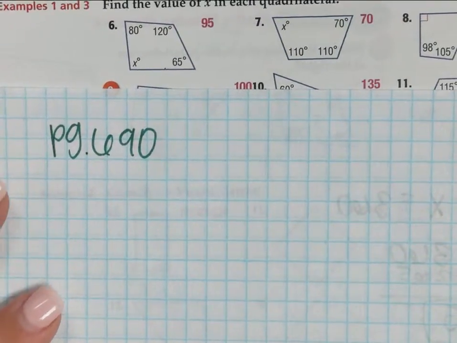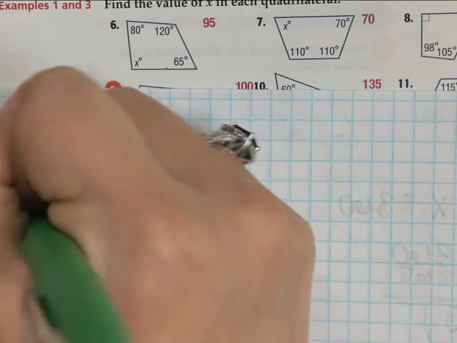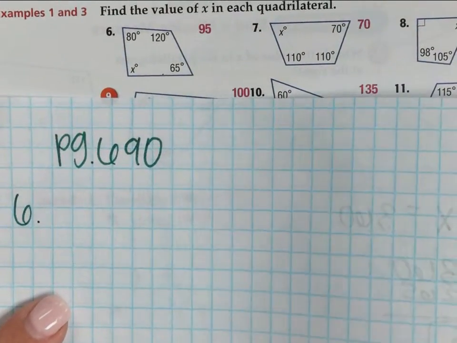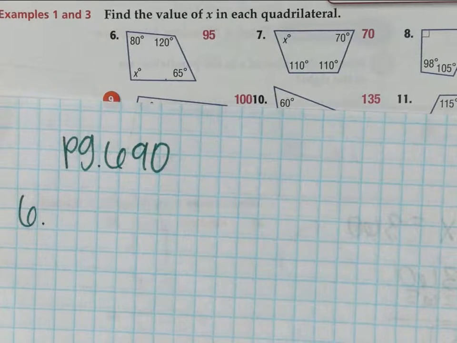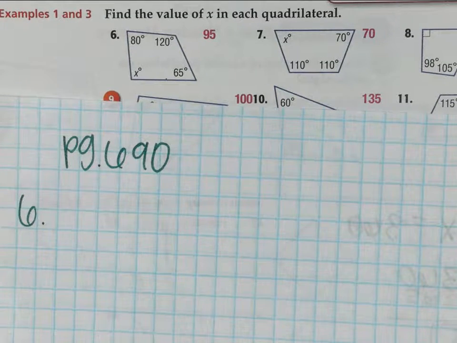Page 690, and we're going to look at number 6 at the top. Yeah, you can do it on the back of that note sheet. We're just doing a few example problems, so it's not much.